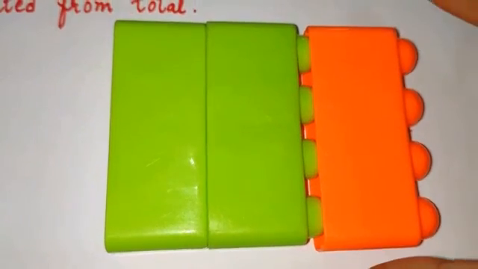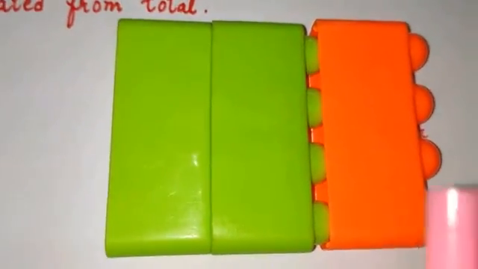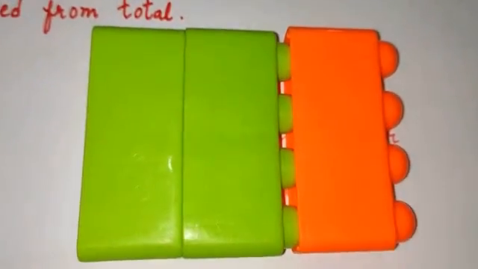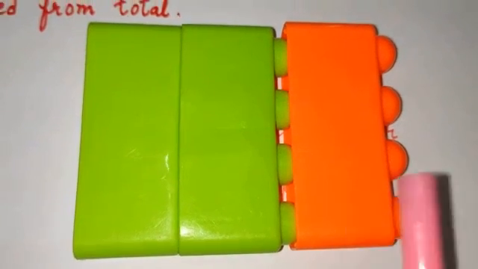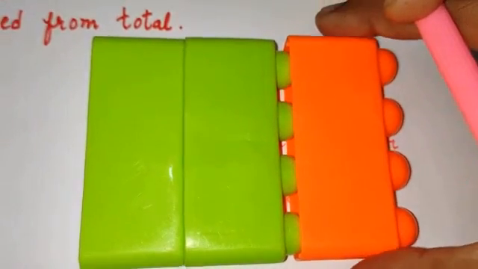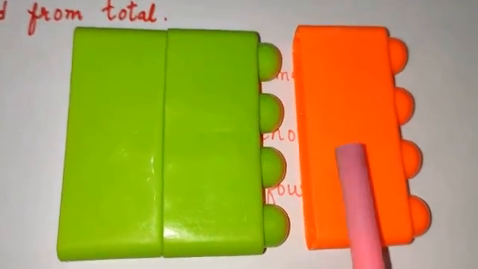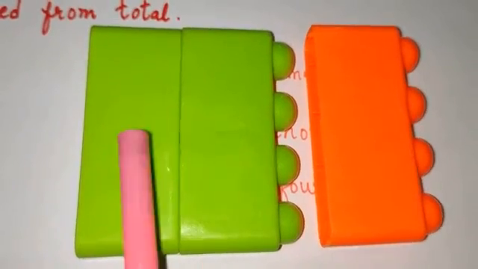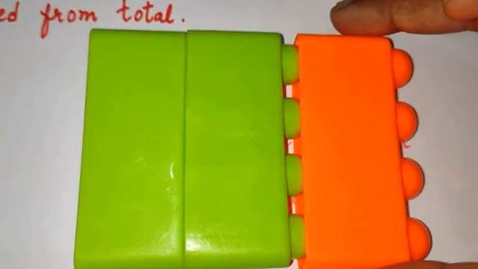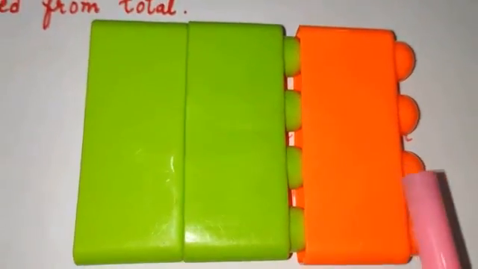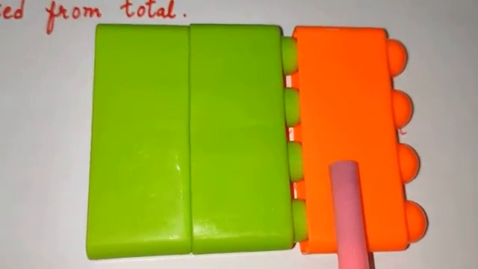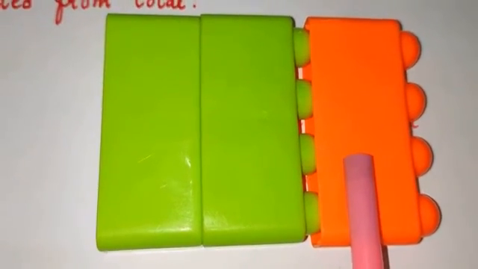And if I ask what fraction of these blocks is of orange color, so I have joined 3 blocks together, and this block has been divided into 3 equal parts, and one part of it is shaded in orange color. So the fraction of the blocks in orange color would be 1 by 3.